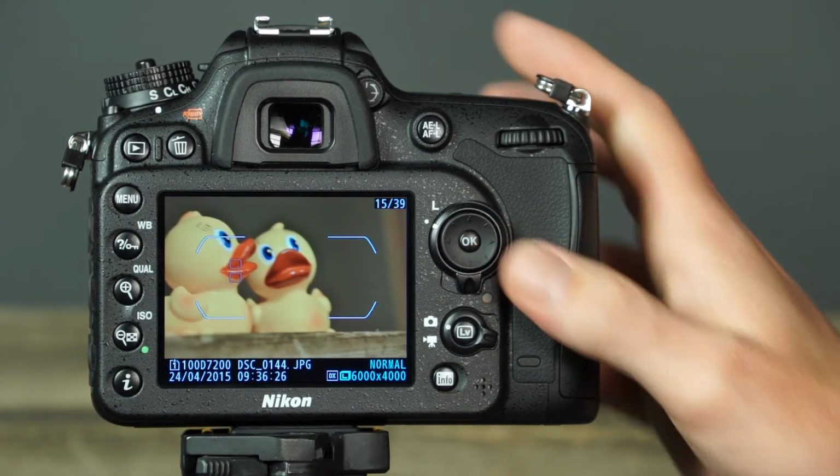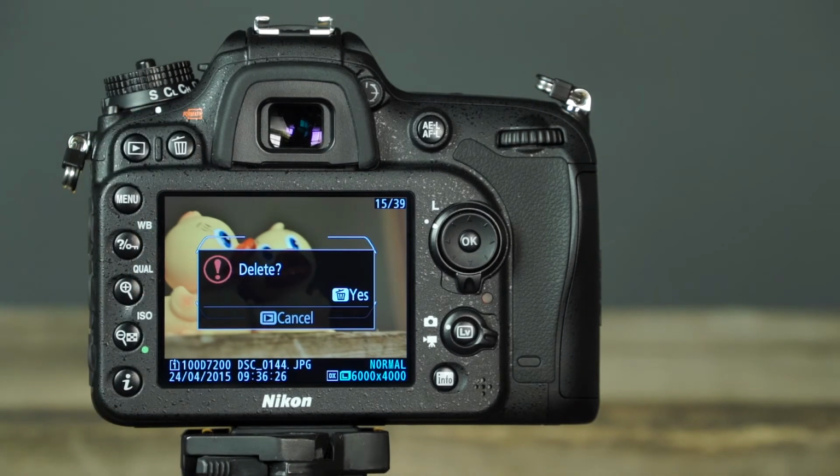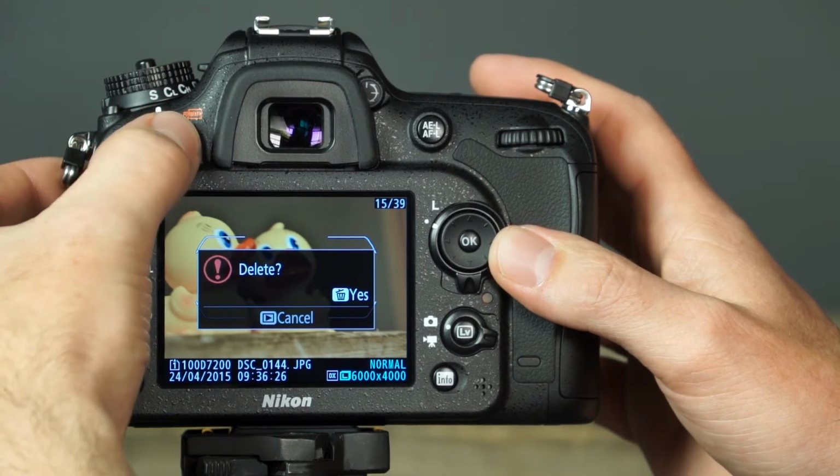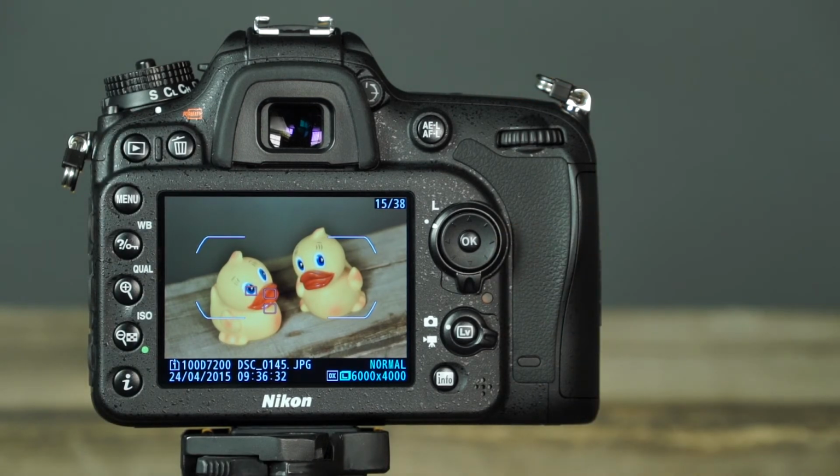If you find a photo that didn't turn out, you can delete it from your memory card by pressing the Delete button. When the dialog appears, press the Delete button again and the image will be removed from the memory card. Note that once an image is erased, it cannot be recovered.